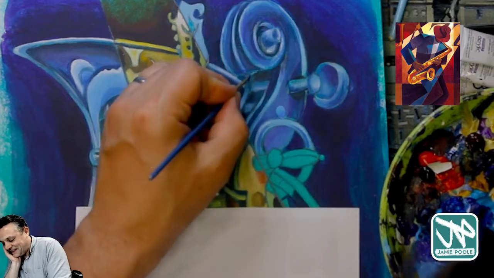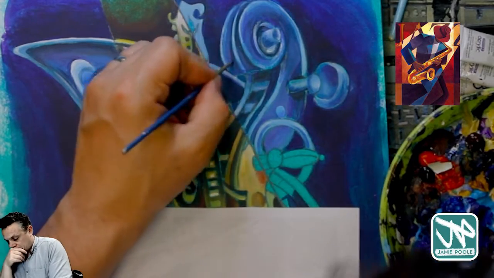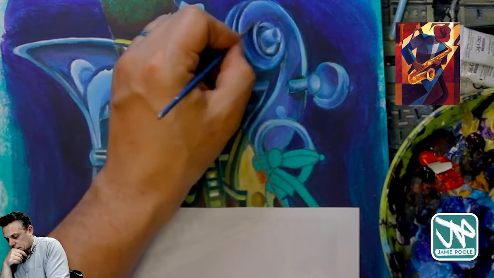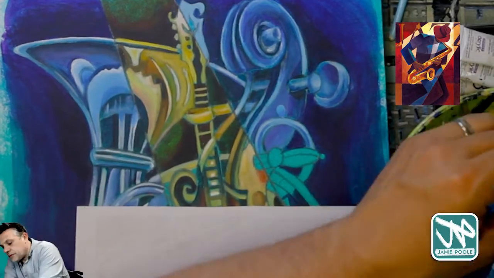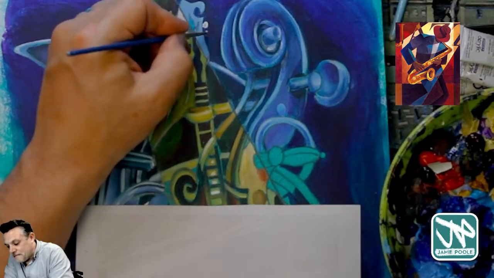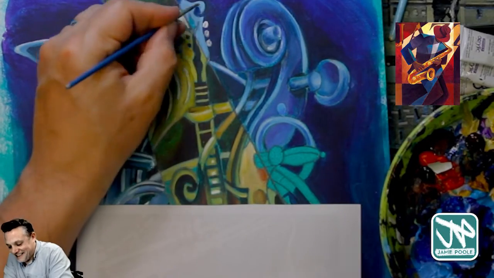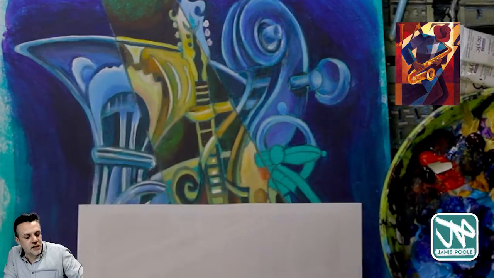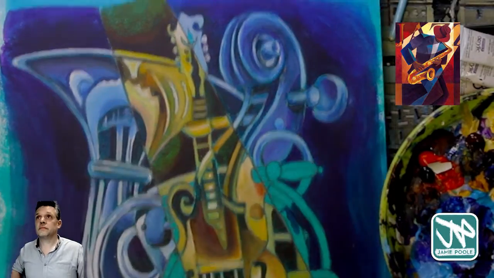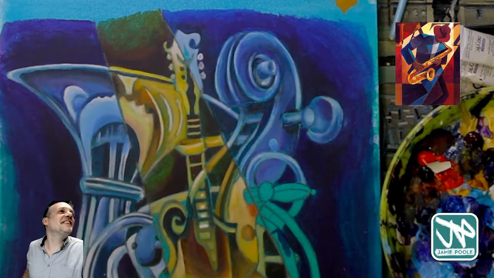So I'm adding a few highlights to this as well. Now the other thing I haven't mentioned, of course, is that I am working from the original drawing that I did a few lessons ago. So I did this drawing where we overlapped the instruments. Well, this is probably about as far as I get with this piece.